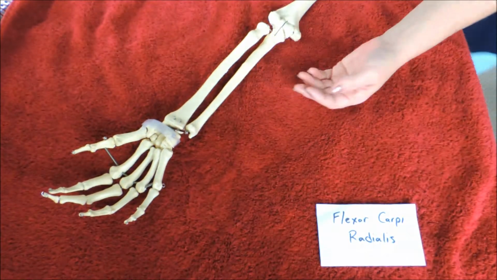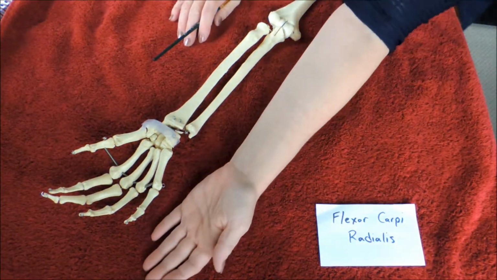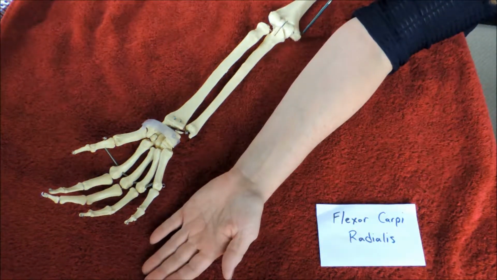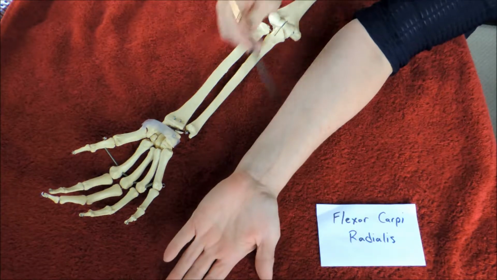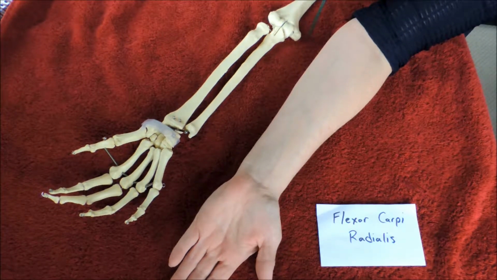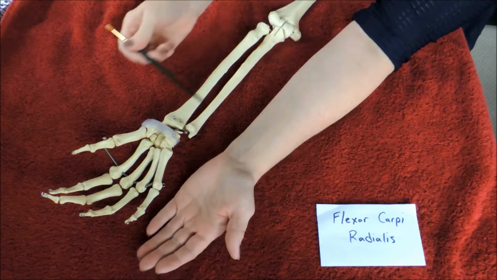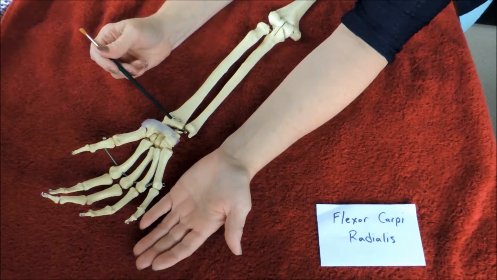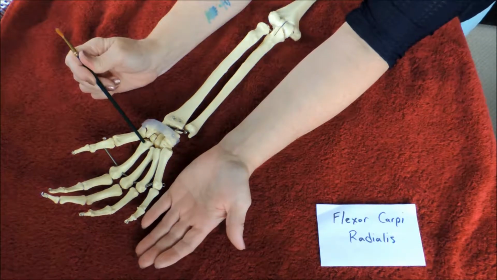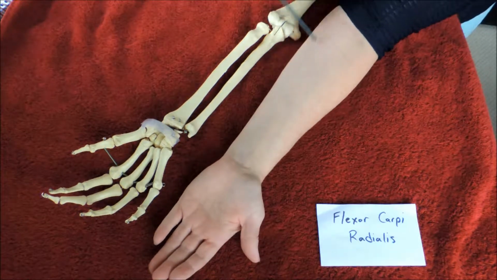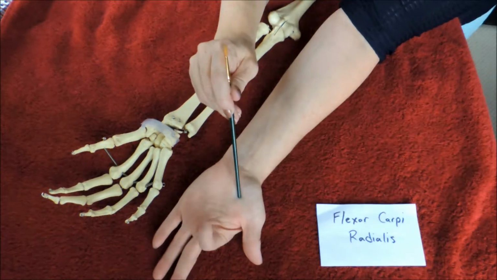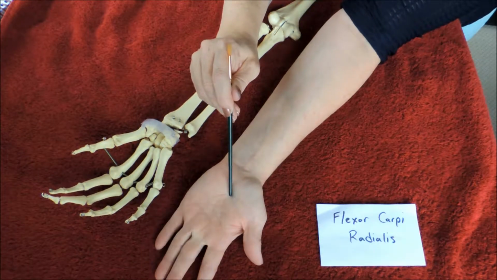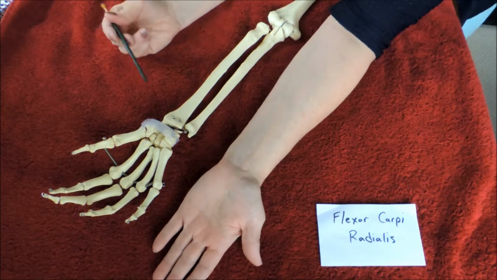Okay, flexor carpi radialis originates at the common flexor tendon from the medial epicondyle of the humerus, traveling down to insert at the bases of the second and third metacarpals.